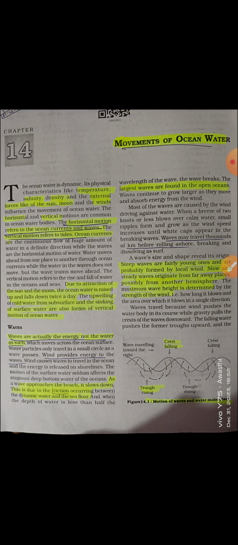Then we find the position and height of the tide due to the positions of the sun, earth, and moon. What is the spring tide? When the sun, moon, and earth are in a line, the bulge is higher, and this is called the spring tide. This happens twice a month, in the new moon period and the full moon period.